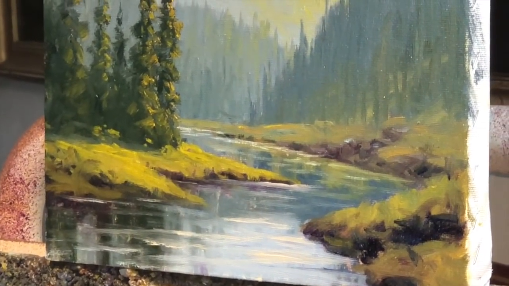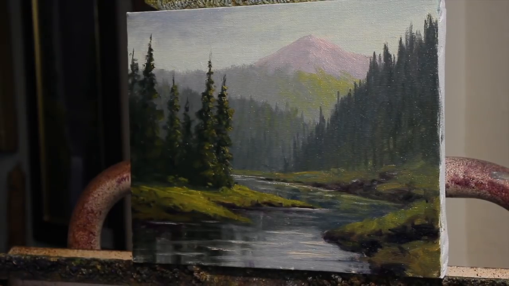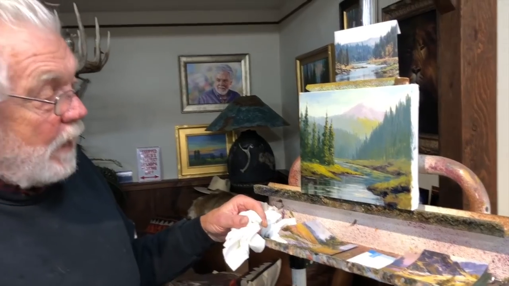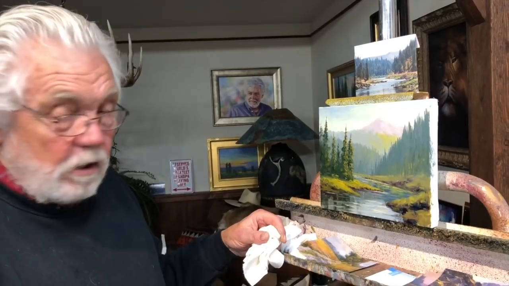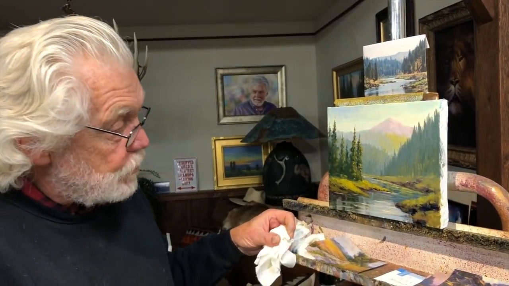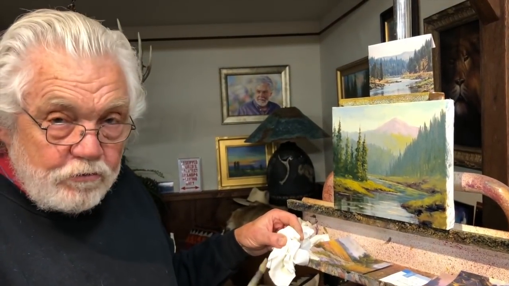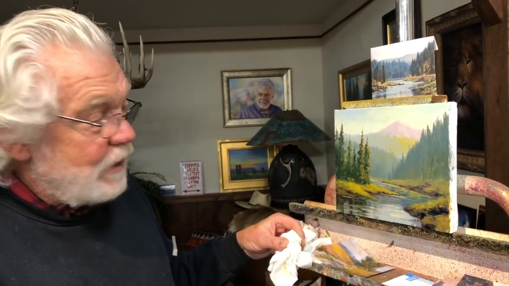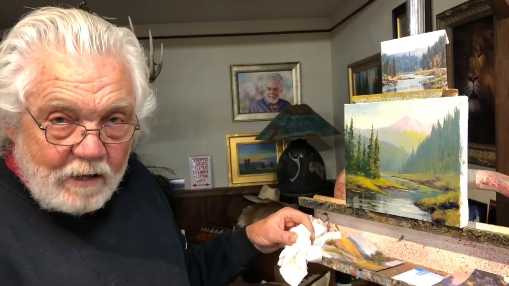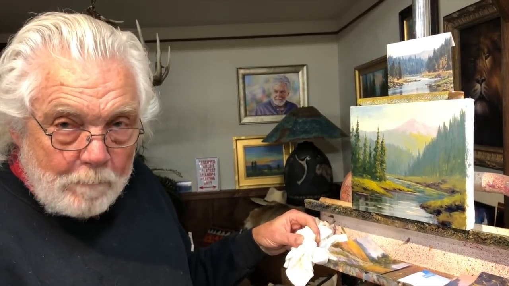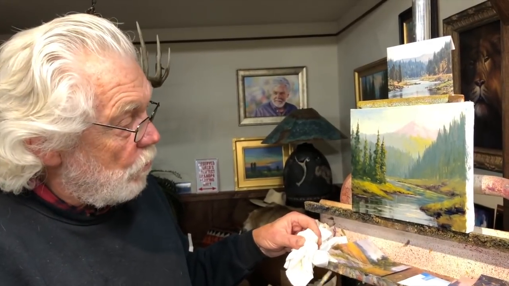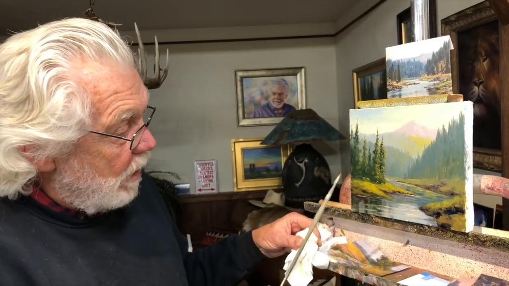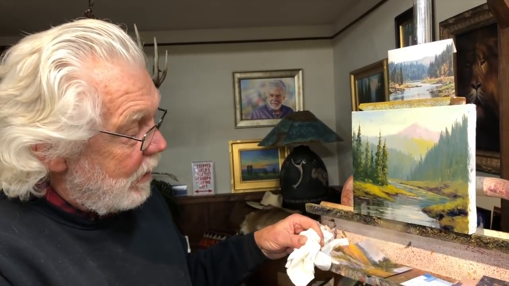Okay, that's it. So what I've done is given you a value study and then a painting with color and with temperature. Your first consideration in a painting is value. Value is 90% of your painting. The next consideration is temperature, whether the light is hitting it or not.